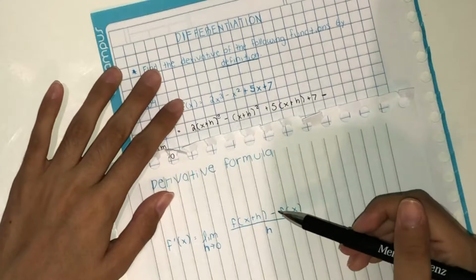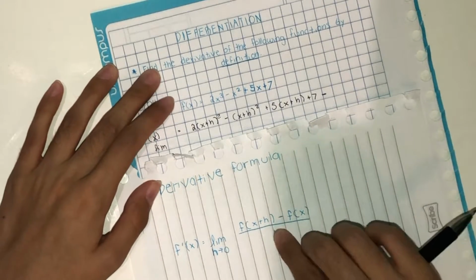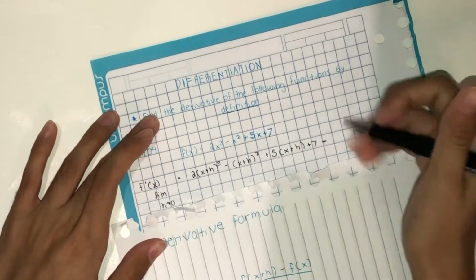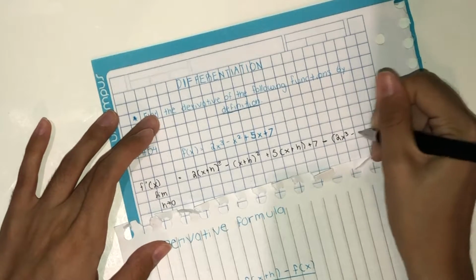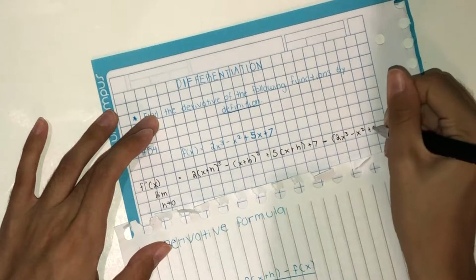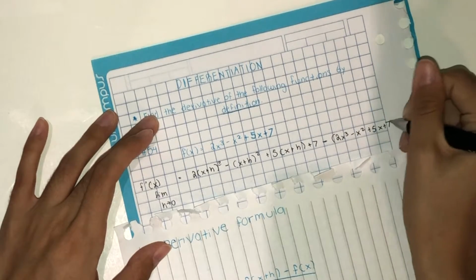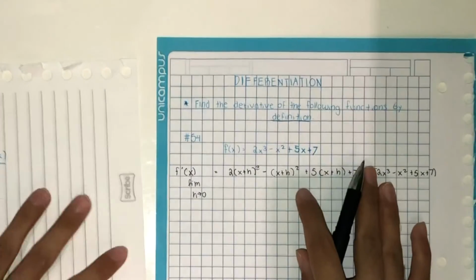We can see it in the formula, and then minus f(x), the function. All of this divided by h.